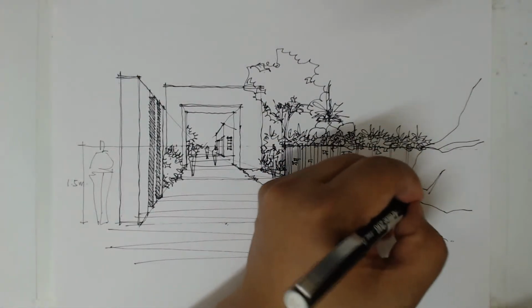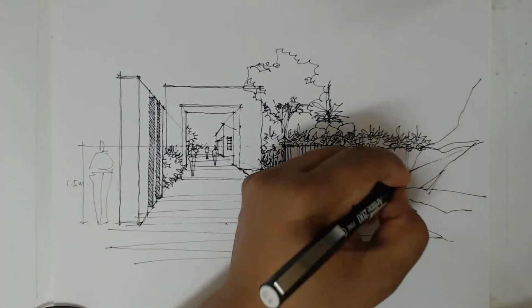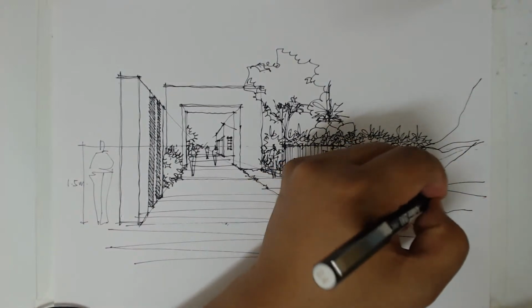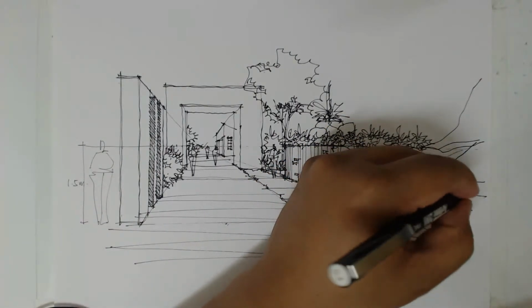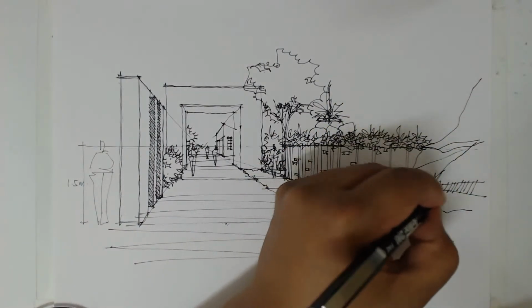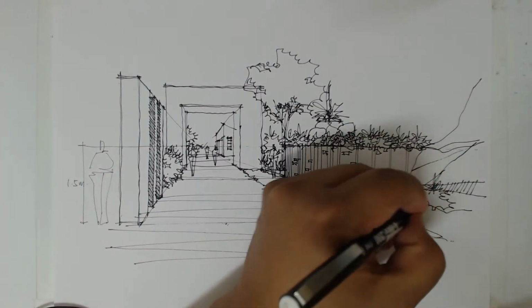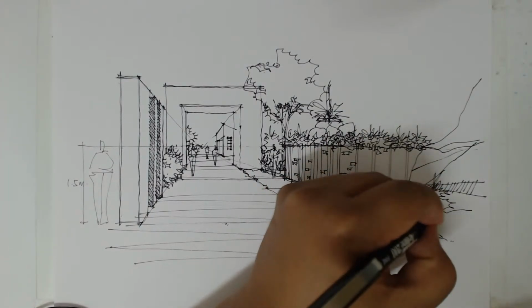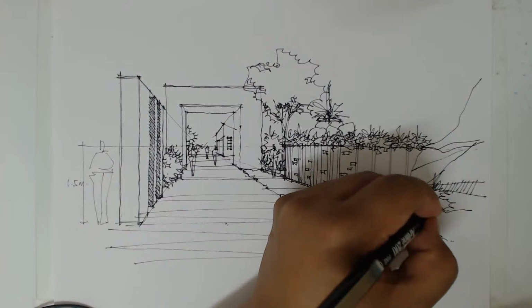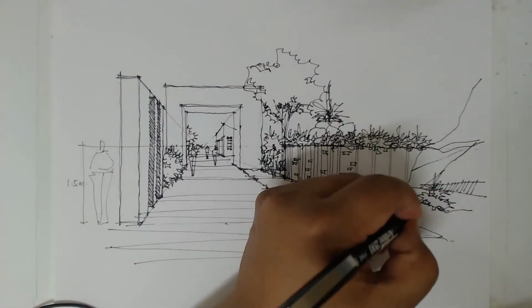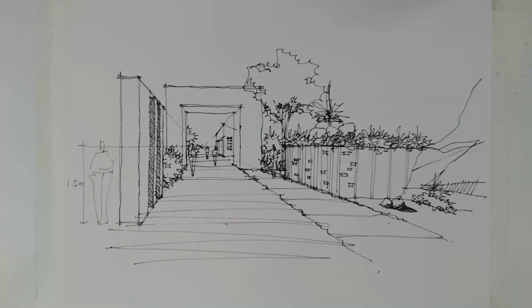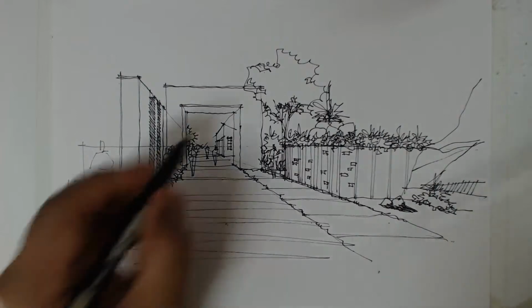And then you may decorate these slopes, introduce some species somewhere there to make this setting more interesting. Just add whatever you think appropriate for the space.